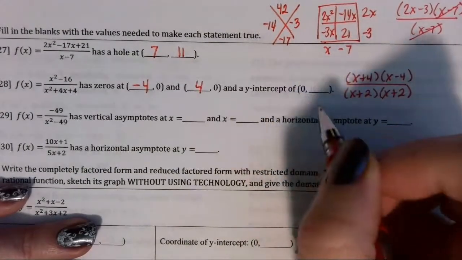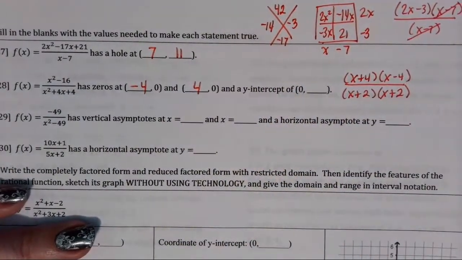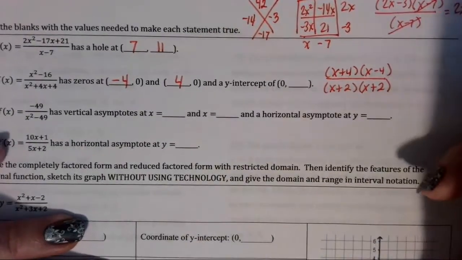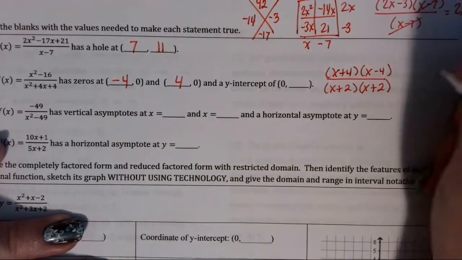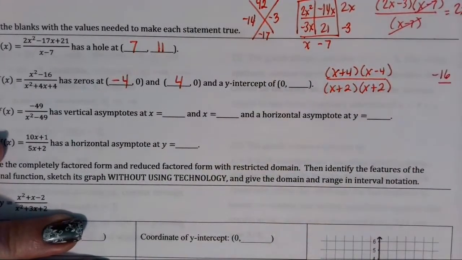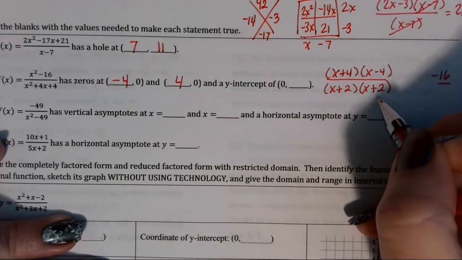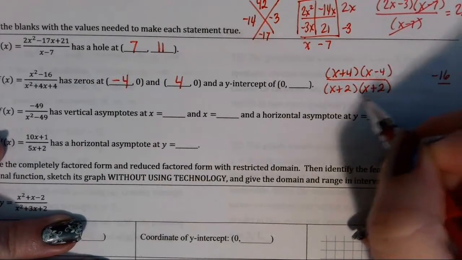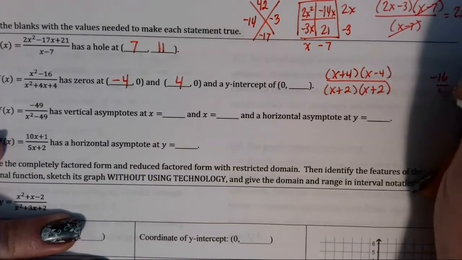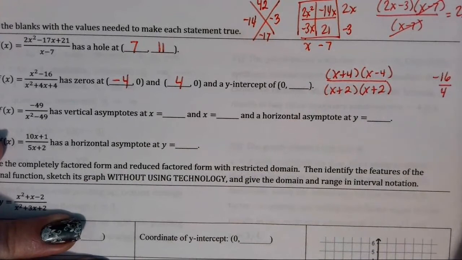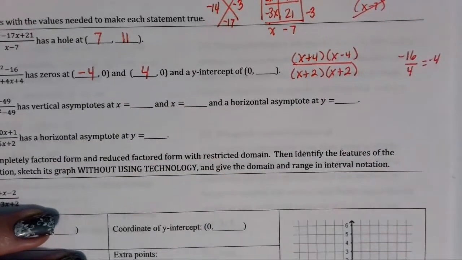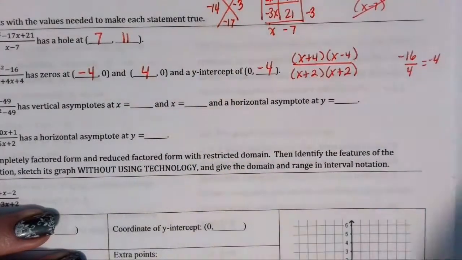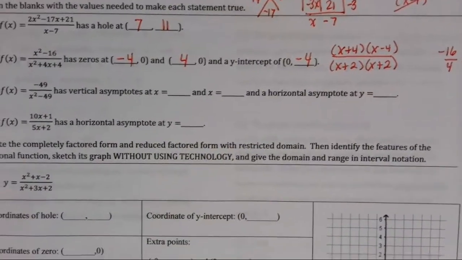The y-intercept comes from putting 0 in for my x's and solving for y. So 0 plus 4 times 0 minus 4 would be negative 16. 0 plus 2 is 2, and 2 times 2 is 4. Then negative 16 divided by 4 is negative 4. So (0, -4) would be the y-intercept.